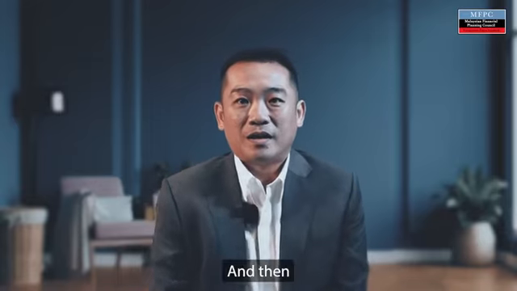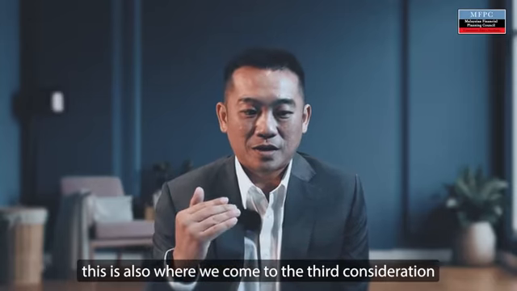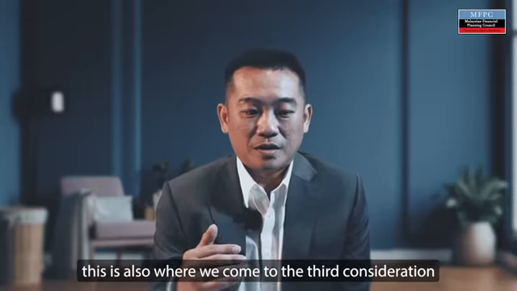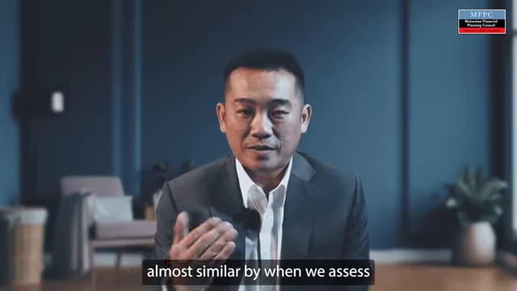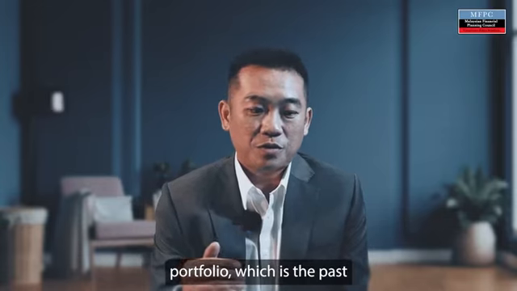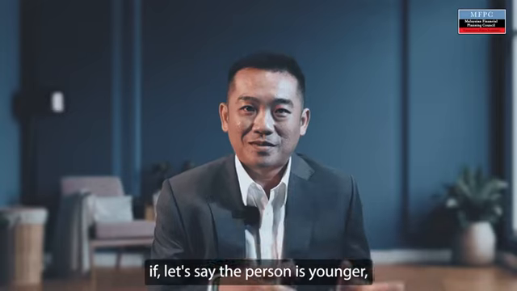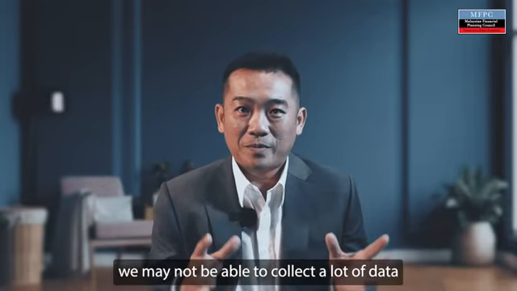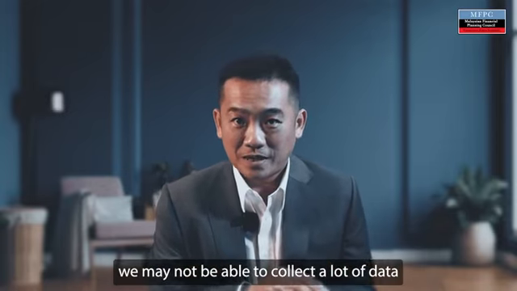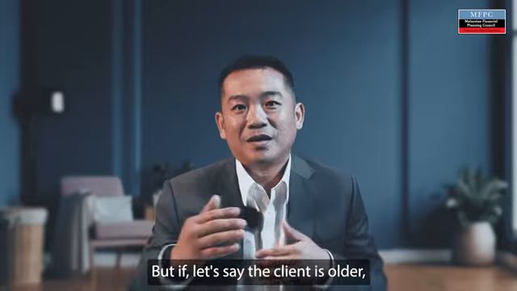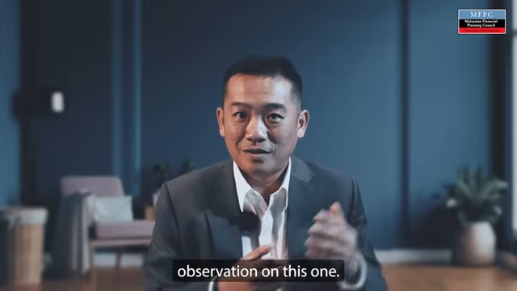And this is also where we come to the third consideration, almost similar to when we assess the current investment portfolio, which is the past behavior of monetary risk. If the person is younger, we may not be able to collect a lot of data from this. But if the client is older, then we may have more observation.